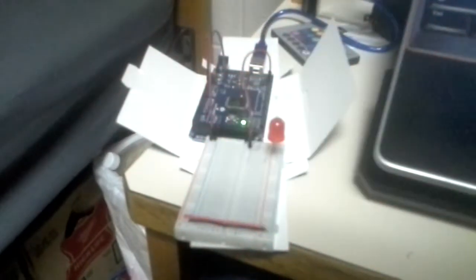This is part B of the lab, which is another ISR based timer. And finally, this is part C, which uses internal interrupts to handle the pin change.